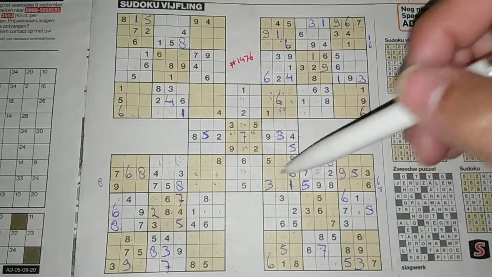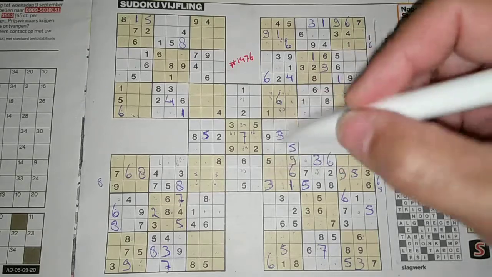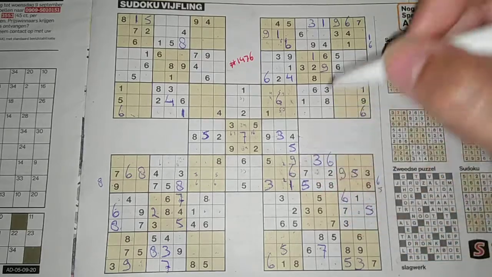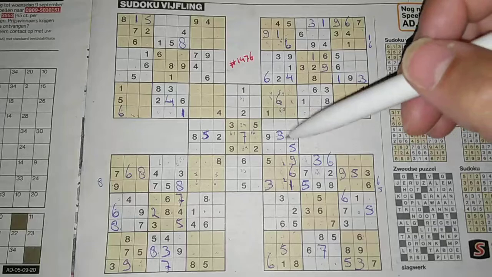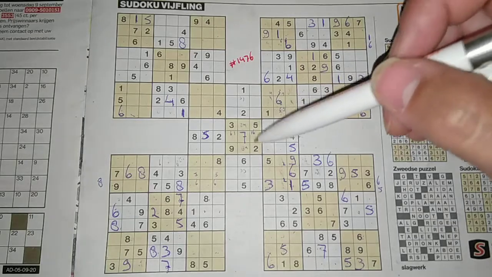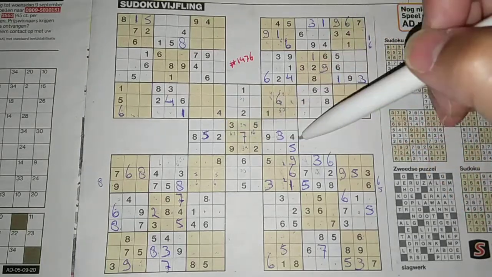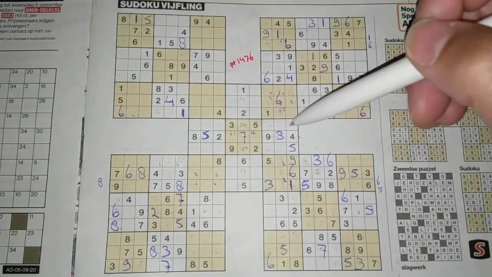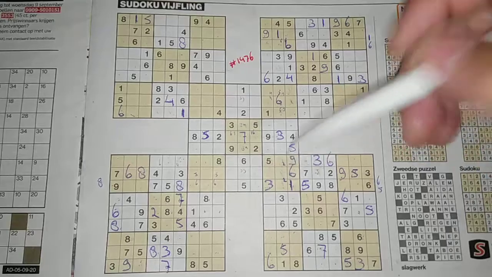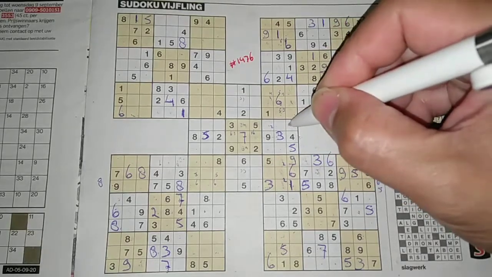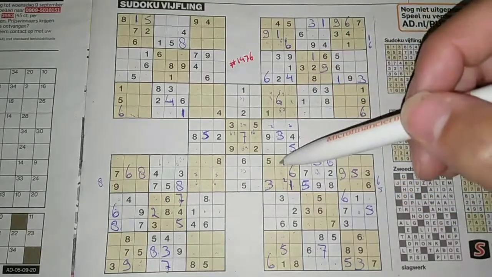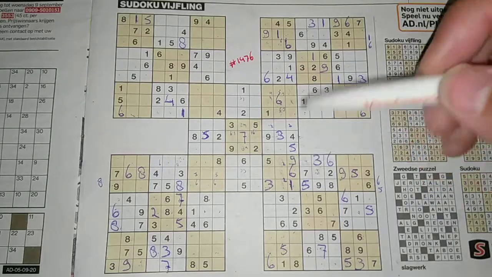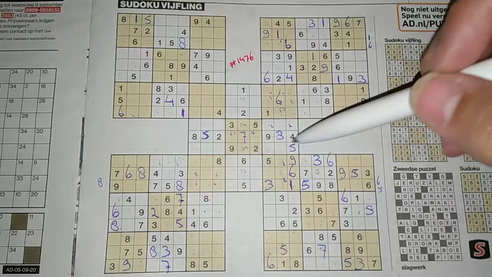One of the missing numbers is 2. We see here 2. No 2 in these 2 boxes. So the 2 could be here or could be there. 2 in this row, 2 in the middle row and the row above. Only 3 places for the 2 should be here, or there. We see here 2. So the 2 could be here, could be there. 2 is missing, 8 is missing.